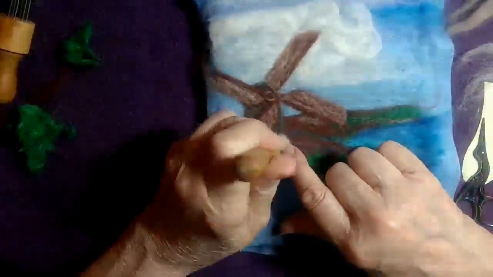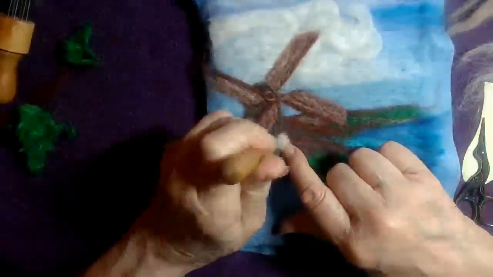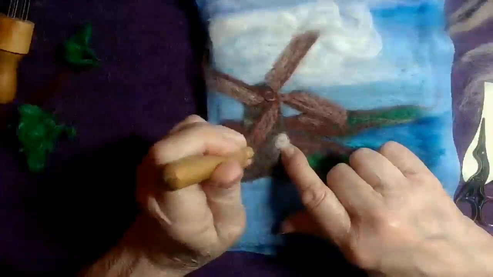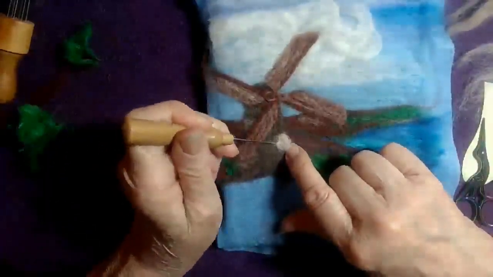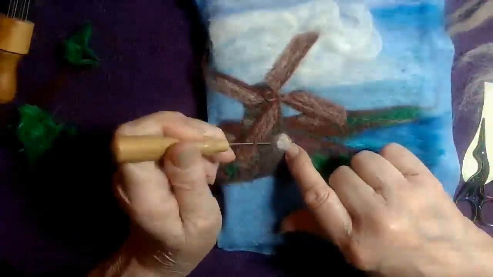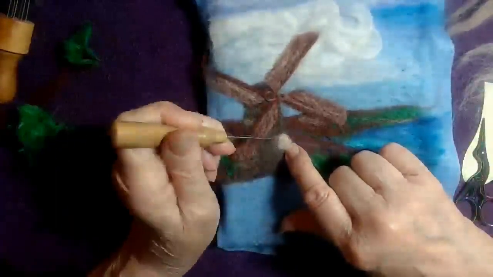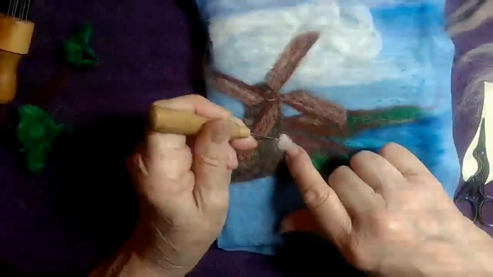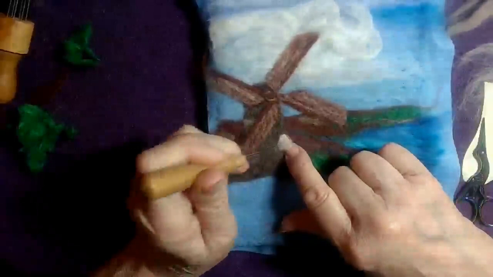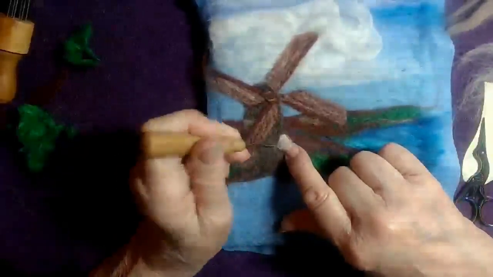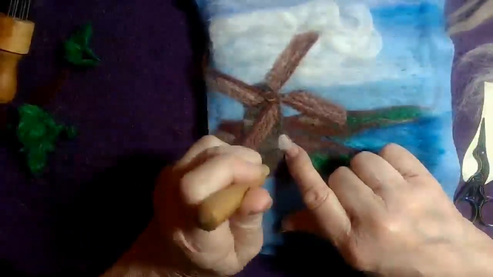And again, I think I used way too much wisp. Way too big a wisp. I have to bury a lot of it. See, the nice thing about wool is it doesn't matter whether it's not enough or too much.